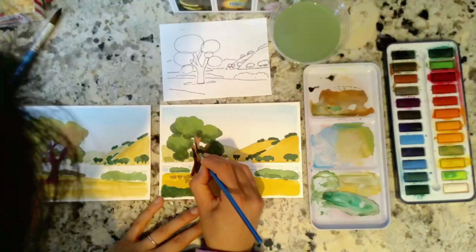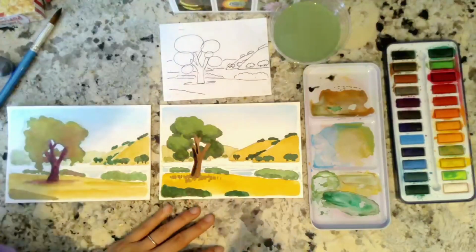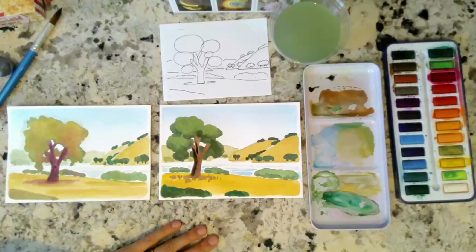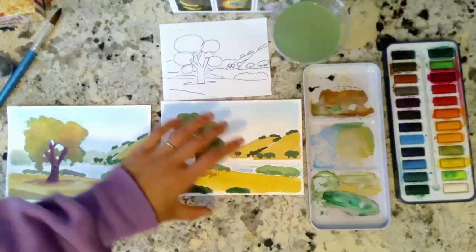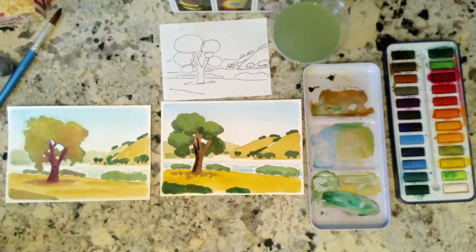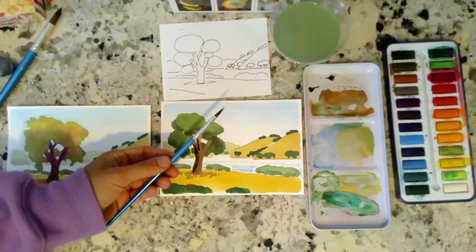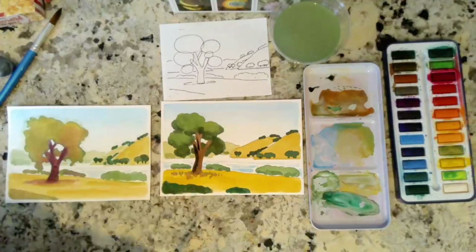Did you use a thinner brush to outline, or did you just use this brush? I use a combination of both, but the smaller one is much easier for the smaller details.